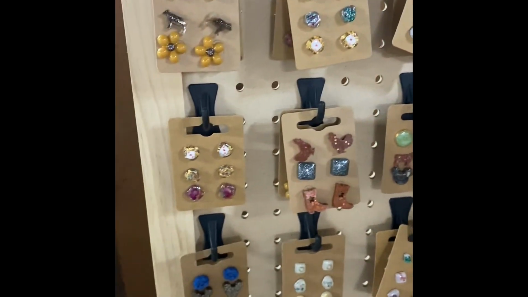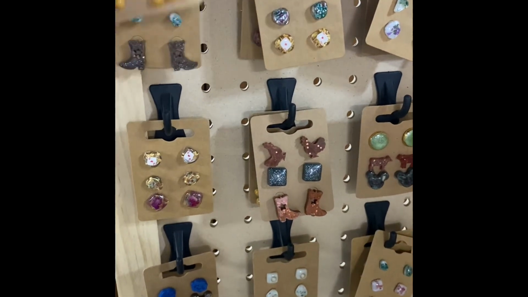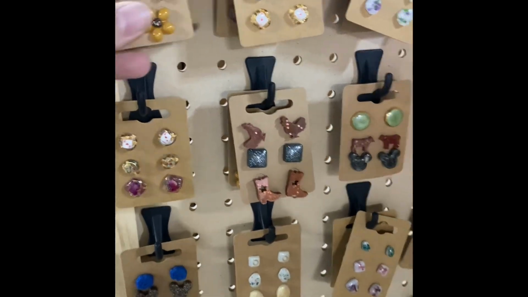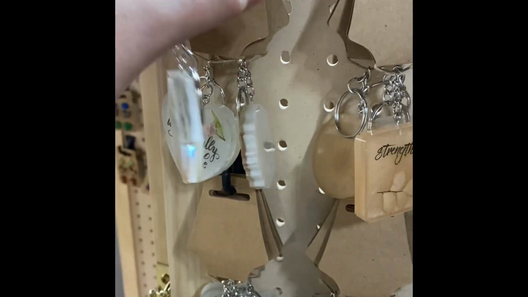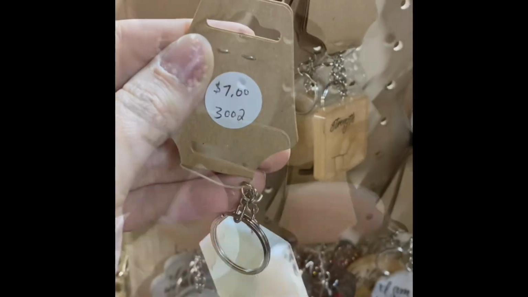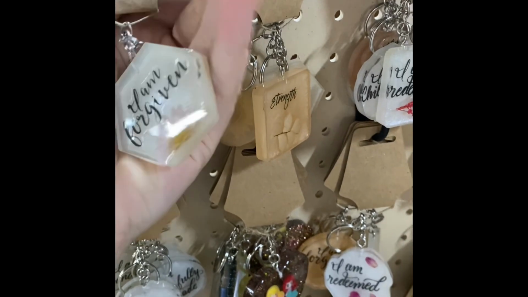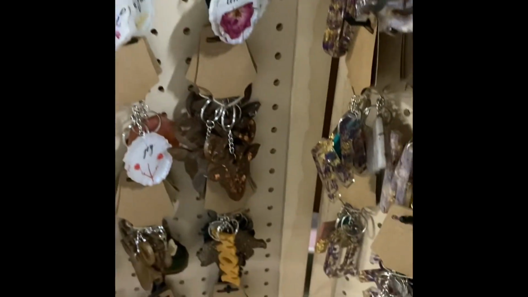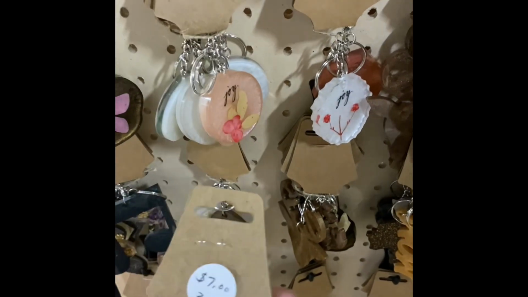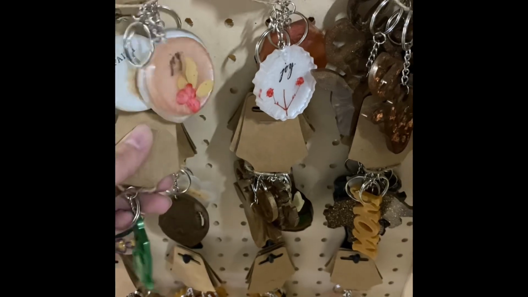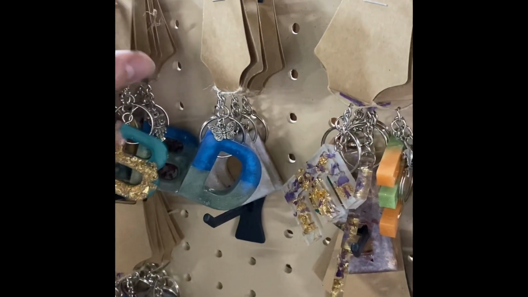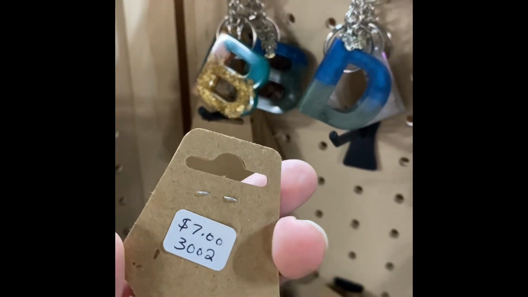And then I have a whole bunch more studs here. The people who sold these display cards, the set of 3, no longer make them, so I'm going to have to figure out another thing. I still have a bunch of them because I bought them in bulk. So when I run out of those, I'm going to have to figure out a new way to sell my studs. Then these keychains are all $7. I do lots of different shapes, and some of the circle ones are very versatile. You can do lots of different things with those. And all of my alphabet letter keychains are going to be $7 as well.